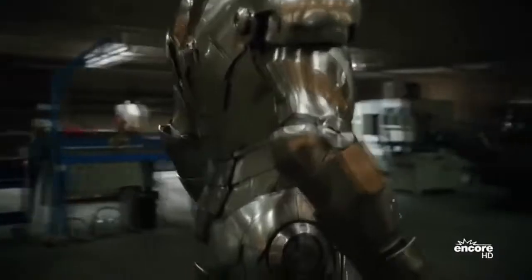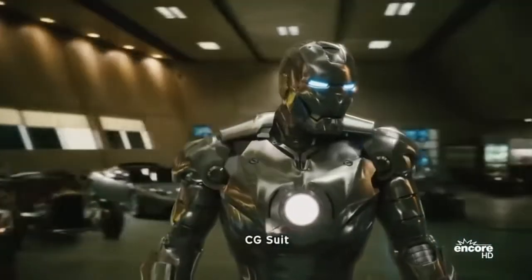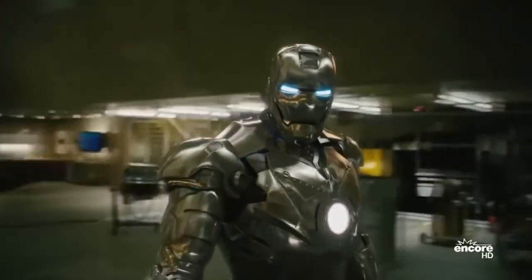What's cool about this movie's VFX team is that they were able to create a real life-sized Iron Man suit based off the CGI version of it.